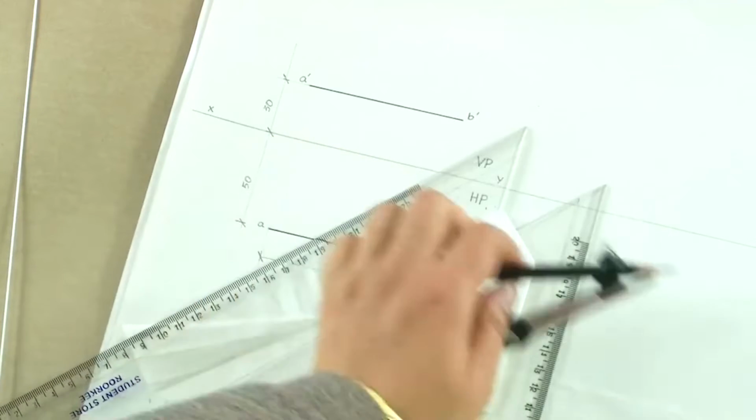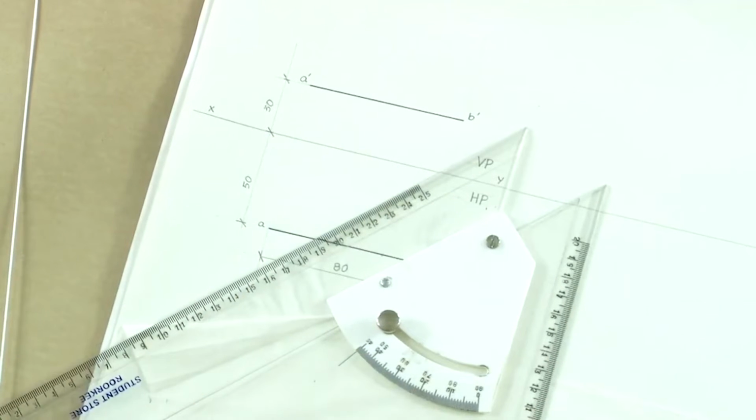Now, just assume that we have a line which is parallel to both the planes. So, we have the same length, parallel to both the planes, and there is a new condition, which is that the line is in VP and at a distance of 40 mm from HP.